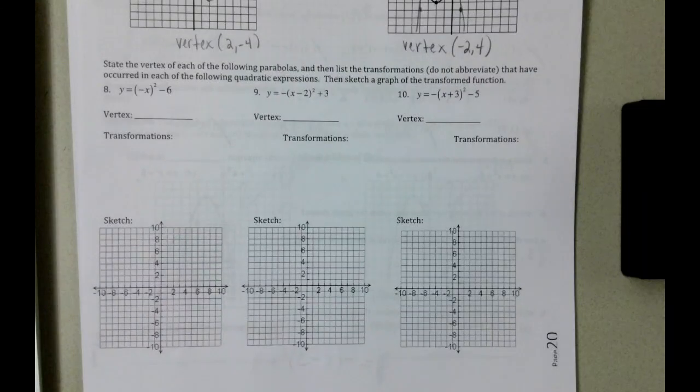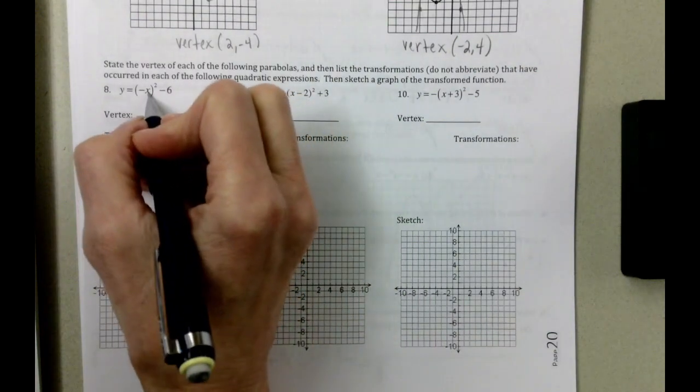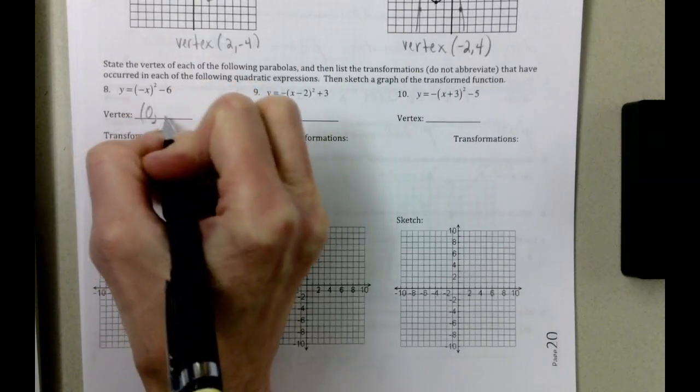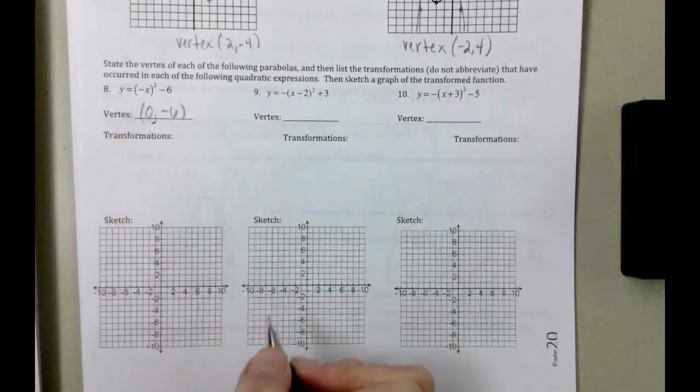State the vertex of each of the following parabolas and then list the transformations. Please don't abbreviate. List the transformations that have occurred in each of the following quadratic expressions, then sketch a graph of the transforming function. So first of all, if we look at our vertex here, there's nothing added or subtracted to x. Nothing's represented by 0, -6.